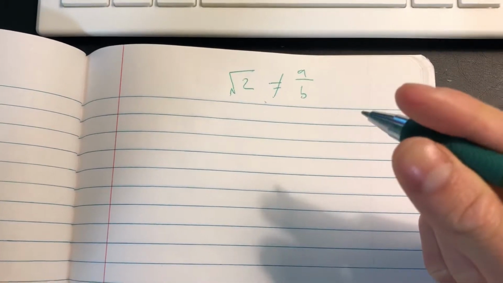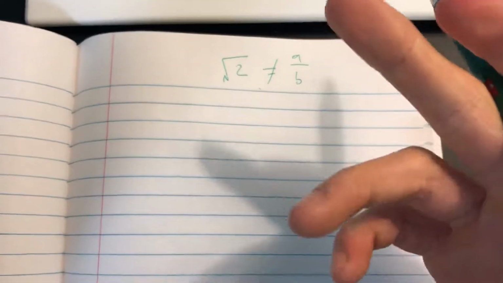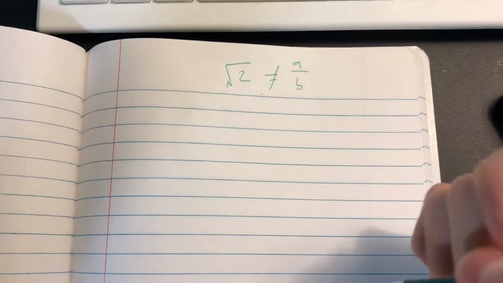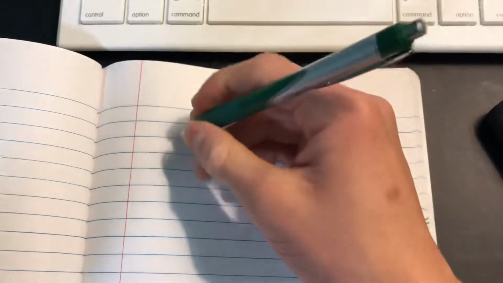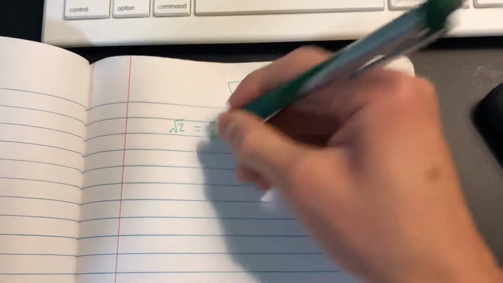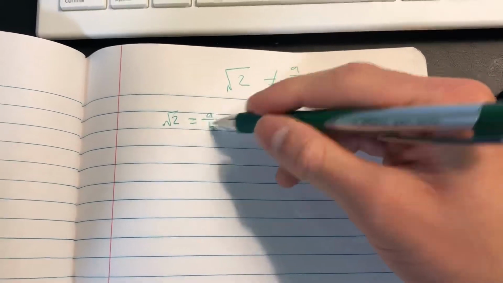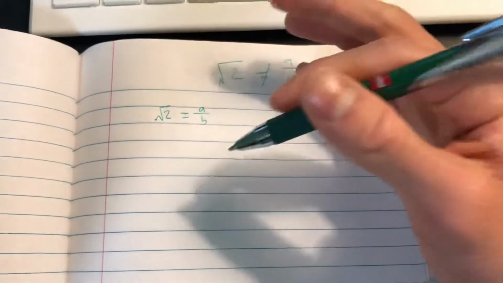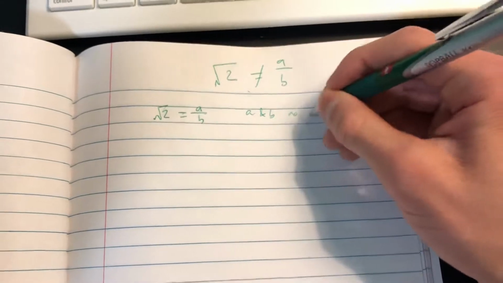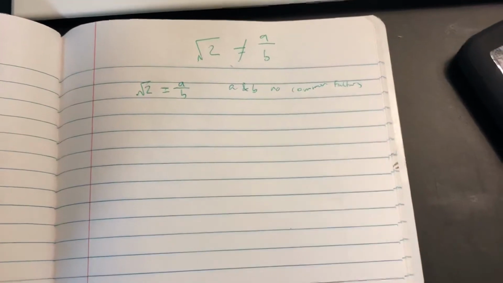Proof by contradiction is where we give a statement in the proof that we assume is true, and we later contradict it to prove the claim. So let's start our proof. We're going to say that root 2 is actually a rational number, so it can be written as a over b, where a and b have no common factors because they're in their simplest form.